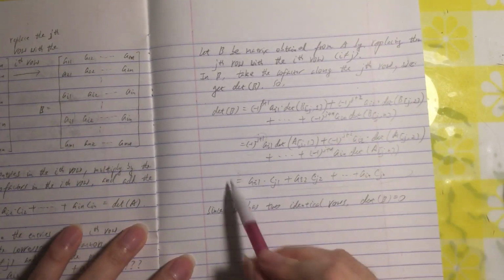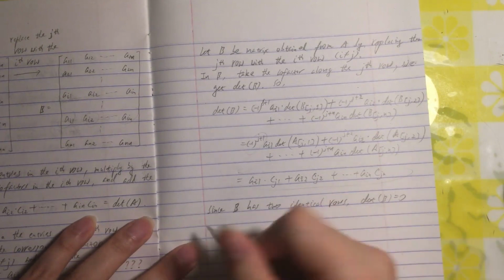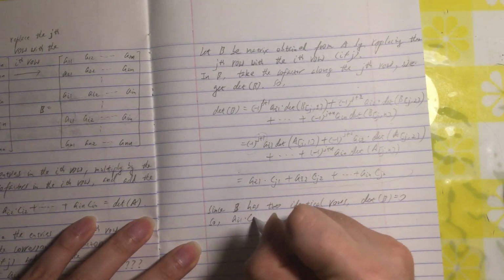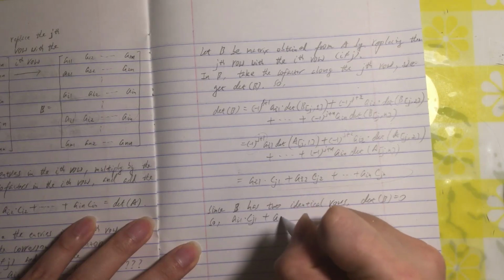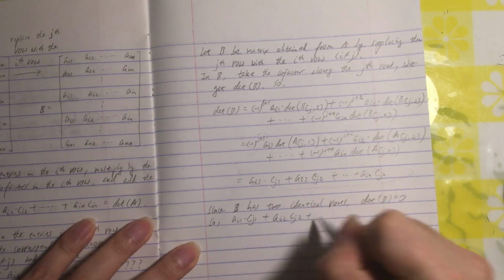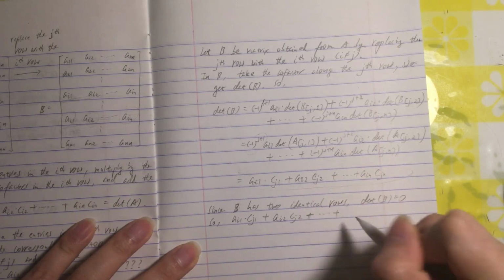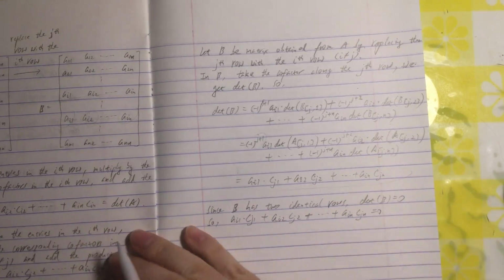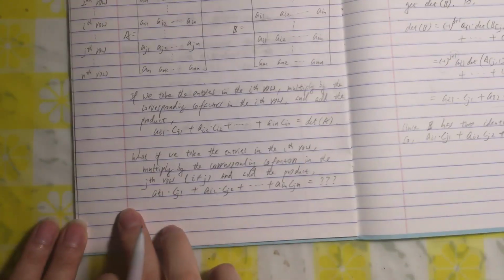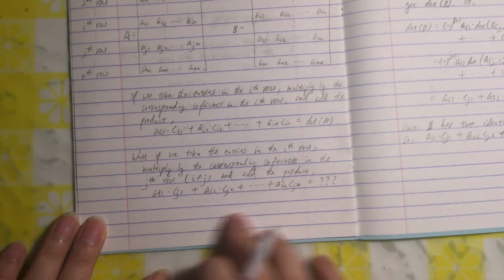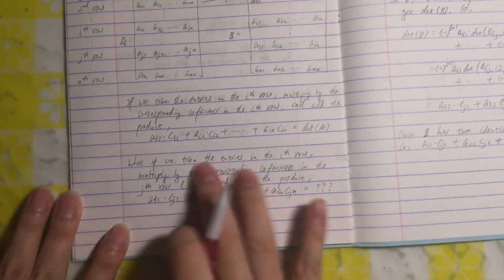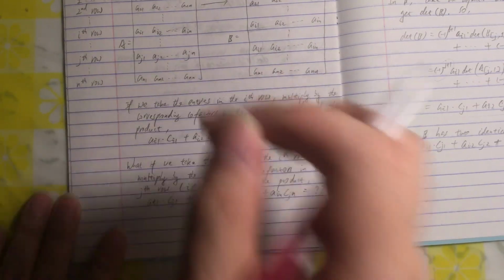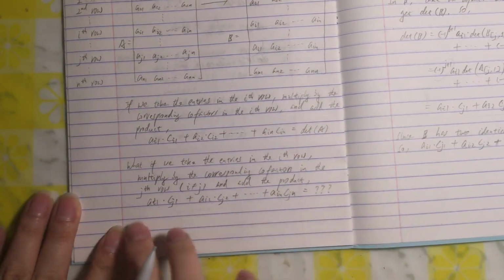So this expression A_i1 times C_j1 plus A_i2 times C_j2 plus A_in times C_jn must be 0, which means this expression is also 0. So in matrix A, if we take the entries in the ith row times the corresponding cofactors in a different row, and then add the products together, we must get 0.